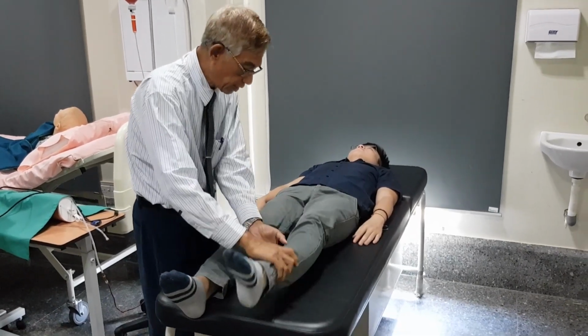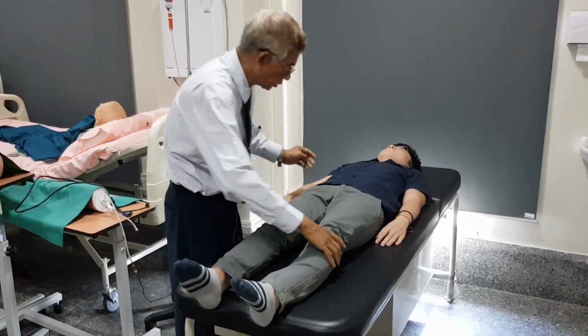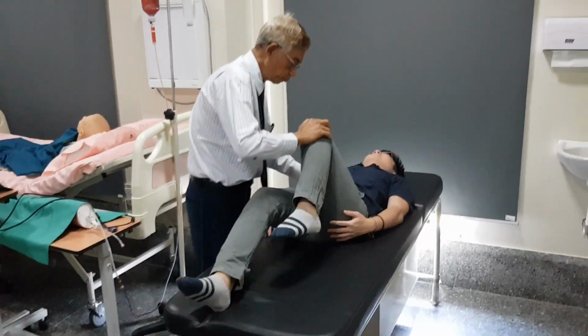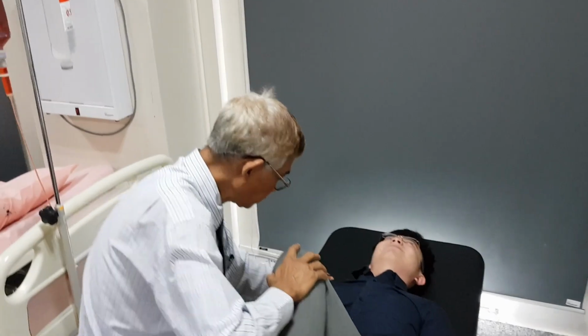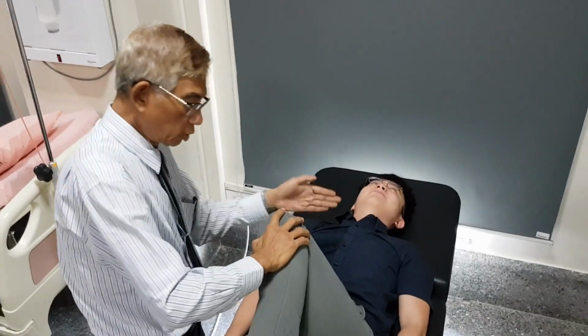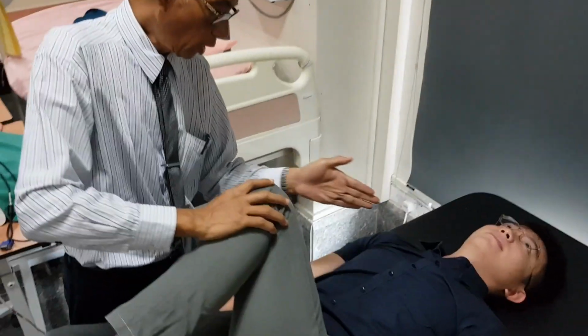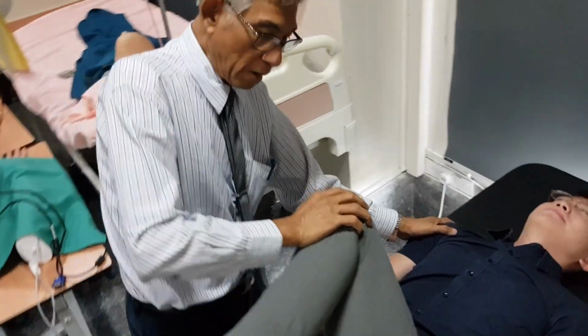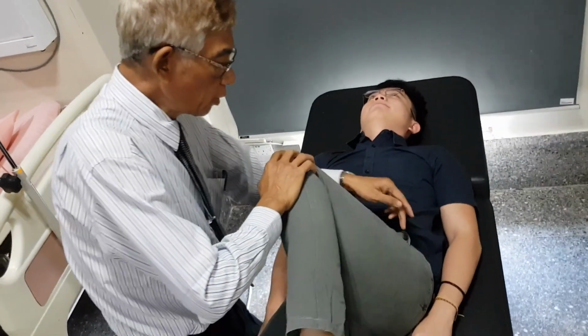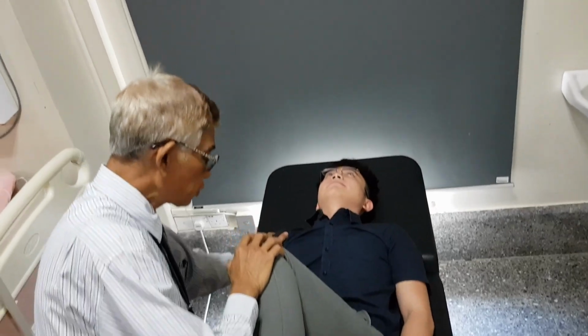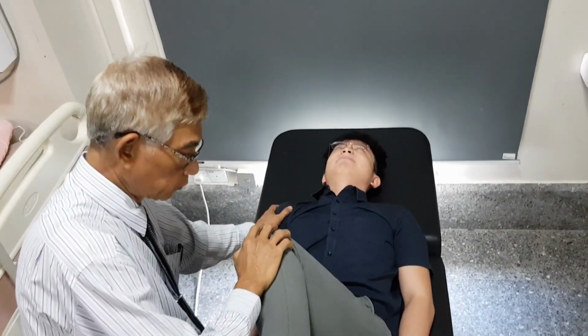Okay, another test is the Patrick test. So you flex the hip and push to the opposite shoulder. So this is the Patrick test. This is also meant for the left sacroiliac joint.